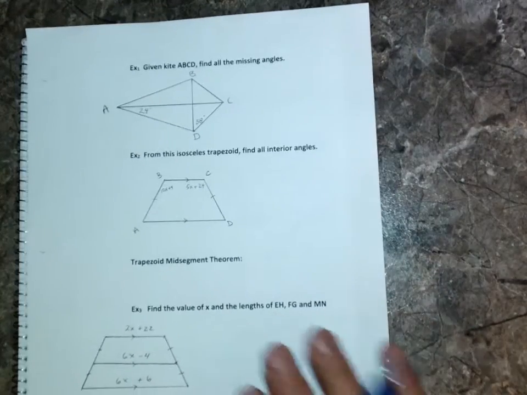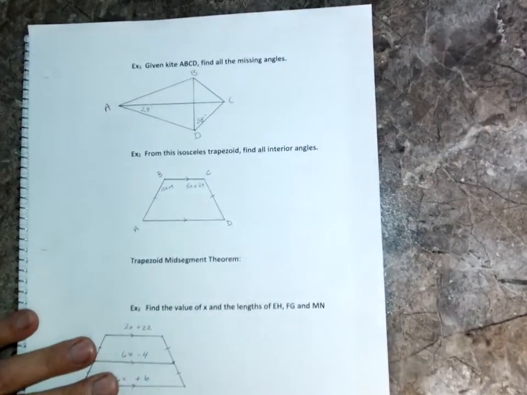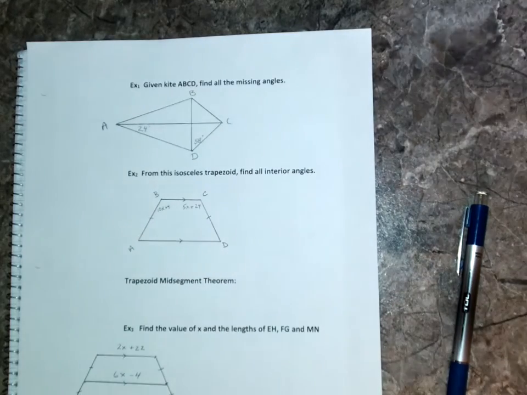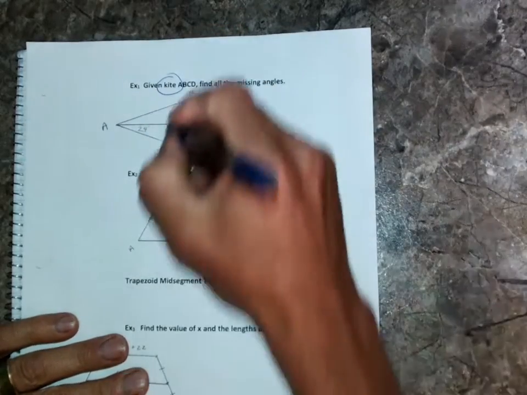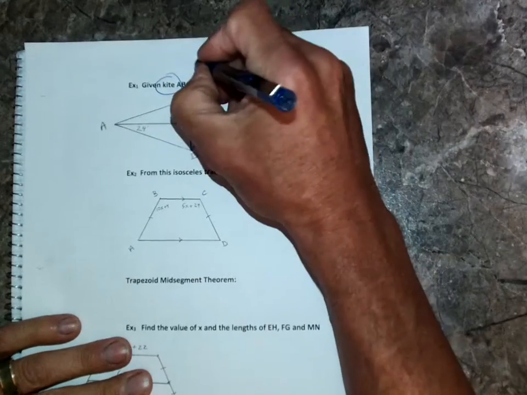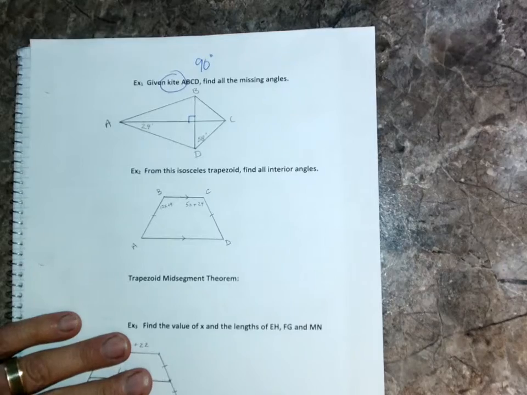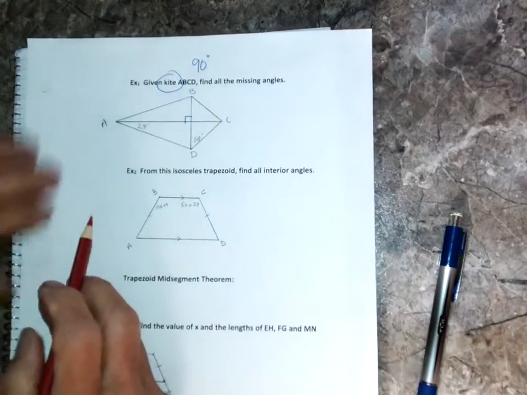Here's a basic problem. It says find all the missing angles. First thing I do is like, look, wait a minute, there's not enough information here. I need more information, but I have enough because here's what I know. If it's a kite, I know that's 90. So let's draw that in. It's a kite. I know that I have a 90-degree angle. They cross at 90. Now that tells me quite a bit. So let's work this out one triangle at a time.